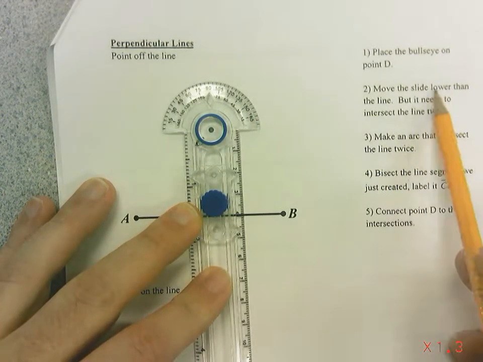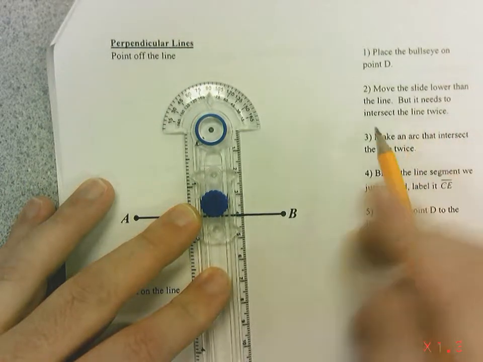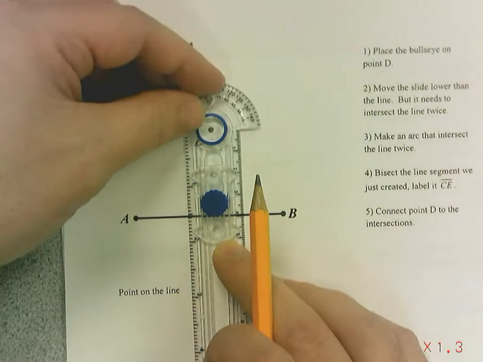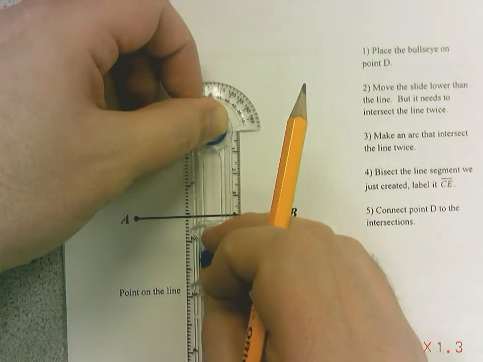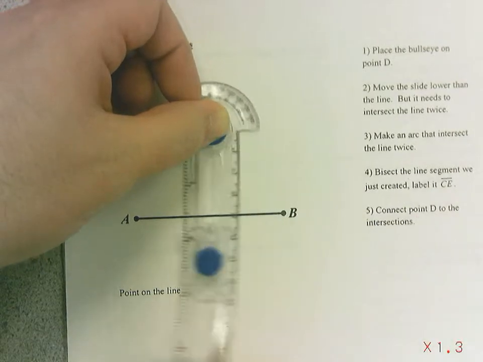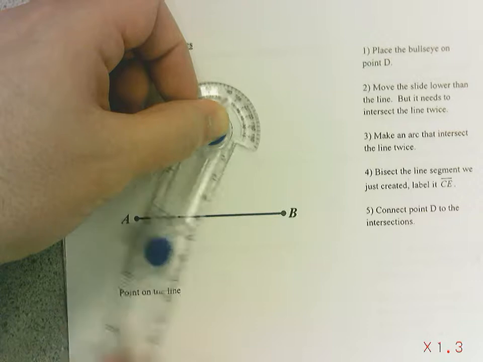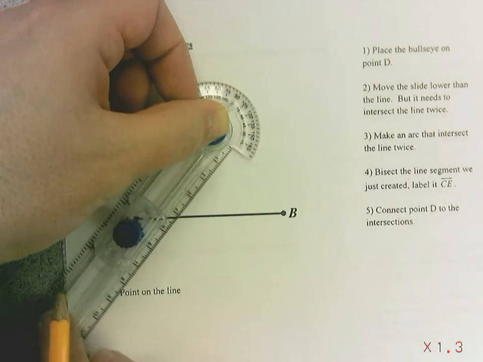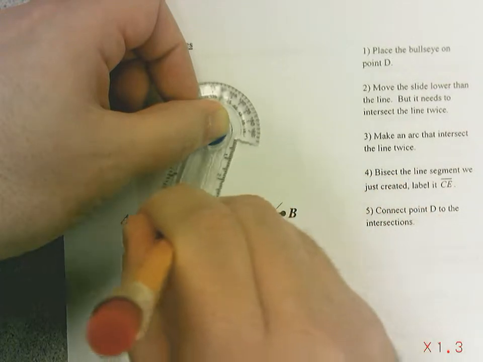Then the second step is to move the slide lower than the line. But you need to make sure that the arc you draw intersects it twice. So that's the important thing, is that the arc you draw intersects it twice. So when you make it lower than the line, you might want to double check, just kind of move your compass, make sure that the arc you draw will intersect the line twice. And this one will, so I'm going to just draw the arc in now.